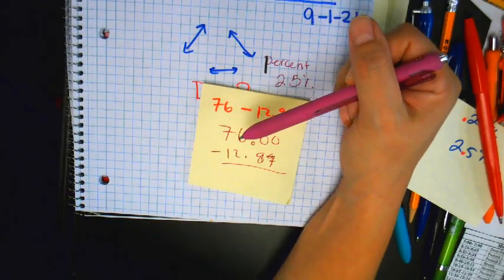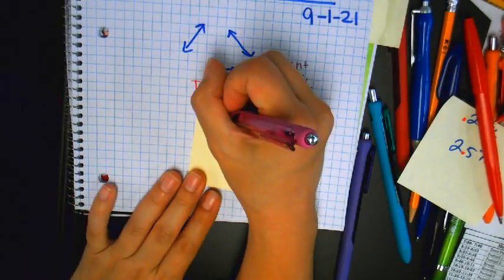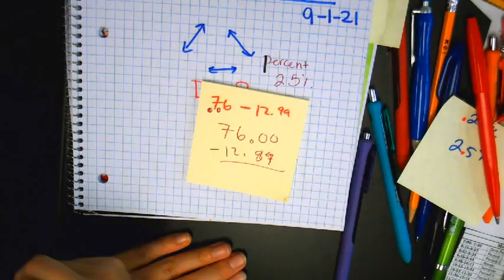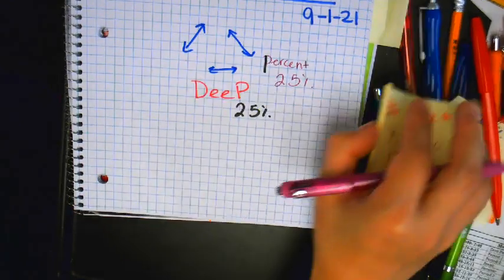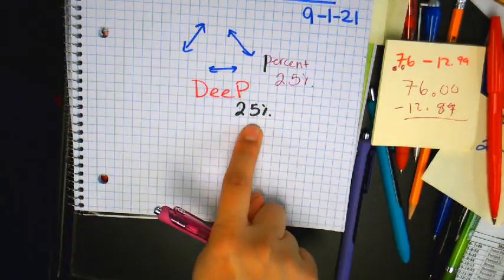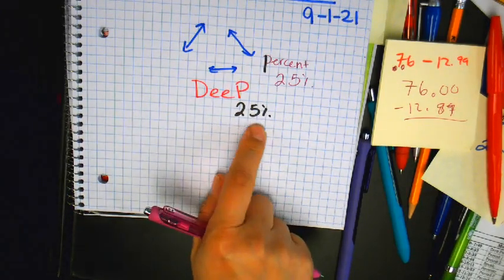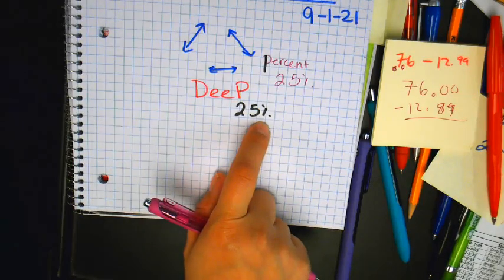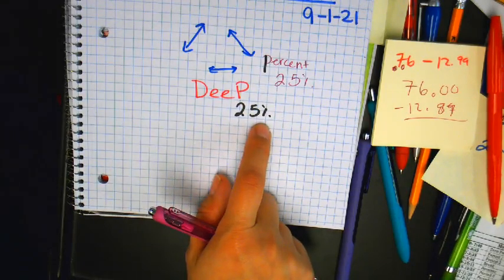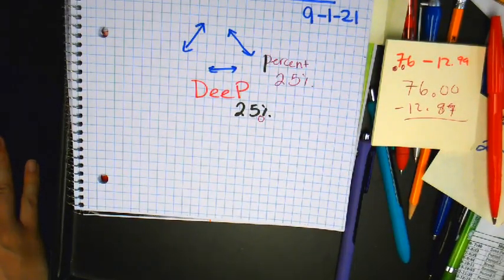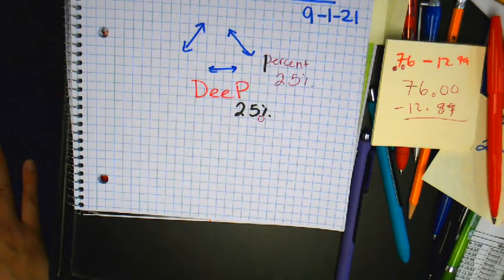Don't be the kid who goes, oh yeah, Miss Amelie, it's in the front. No. Oh, it's in the middle. No. My point is, if you have a number and you don't see a decimal, it's in the back. Got it? It's in the back. It's there. You just don't see it. Whenever you are dealing with a number and you don't see the decimal, it's in the back.